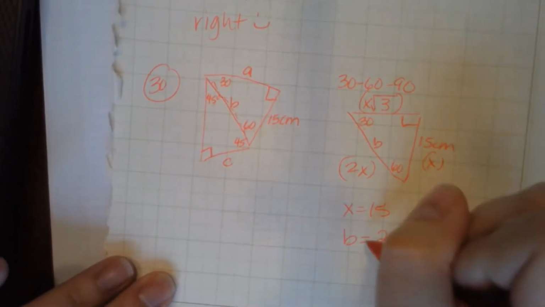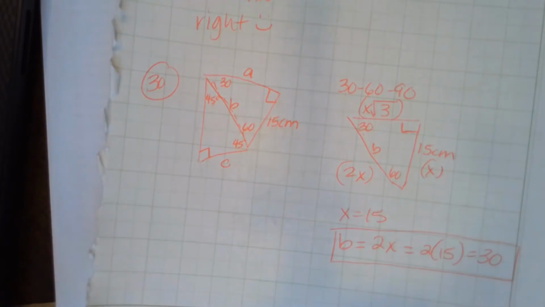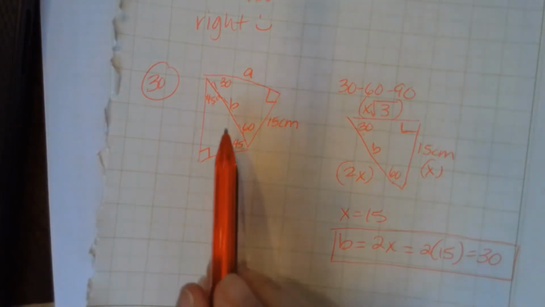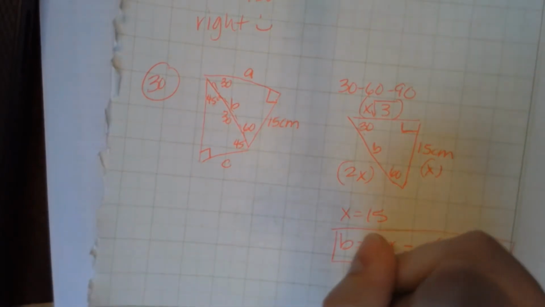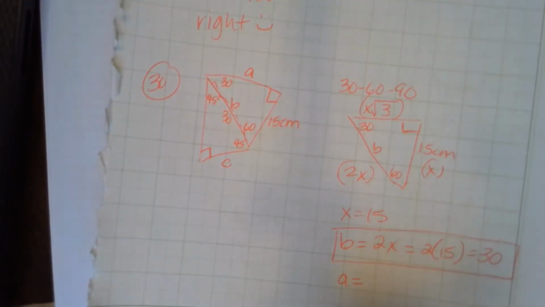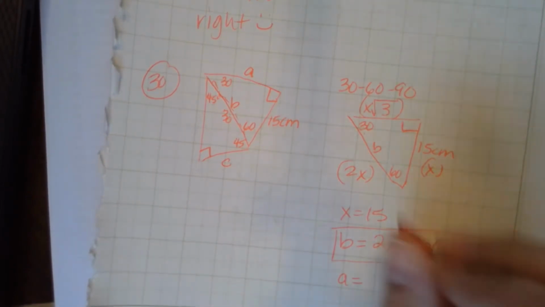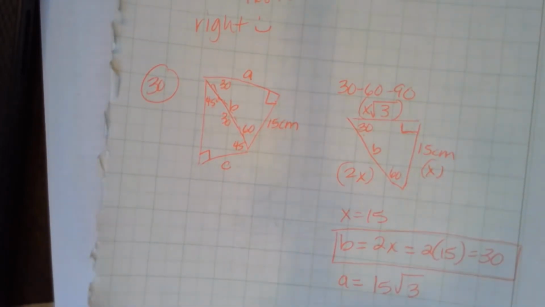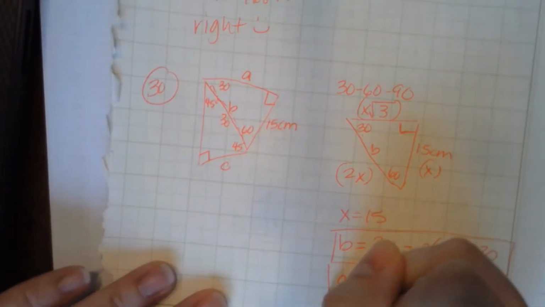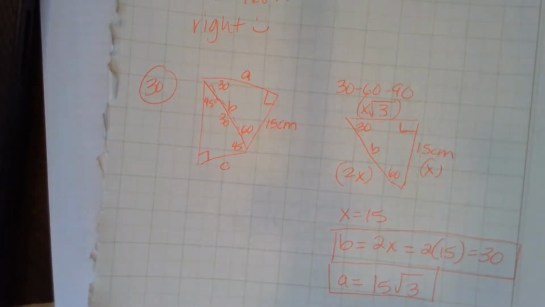There's the answer for B. I can plug it in right here for my next triangle. But I still need A. A is equal to x square root of 3, so that's 15 square root of 3, and I can't simplify that much more. That is your answer for A.